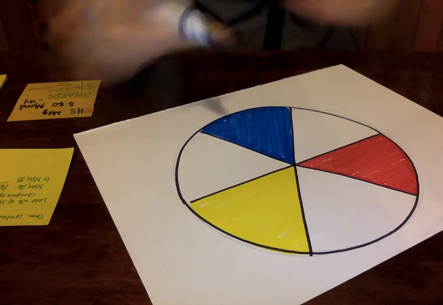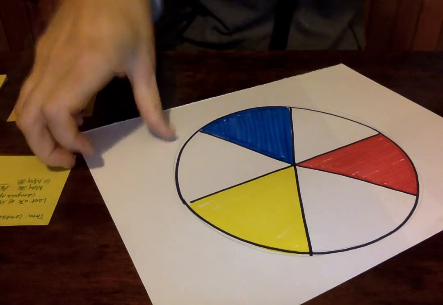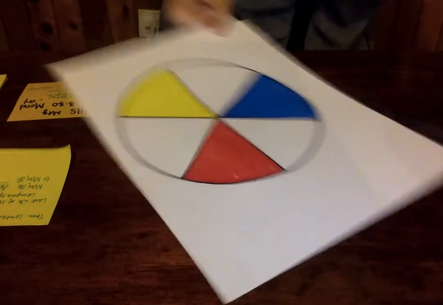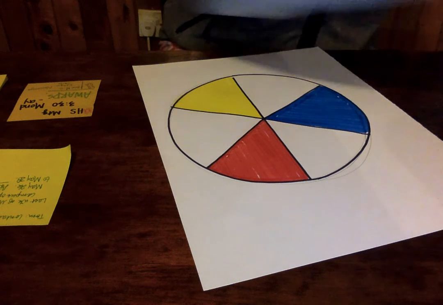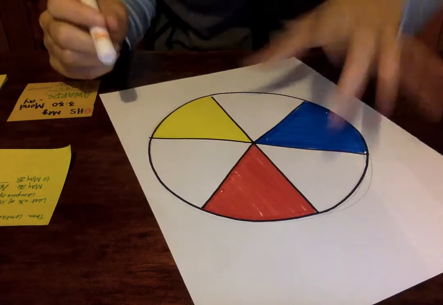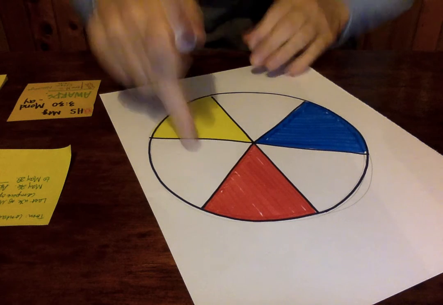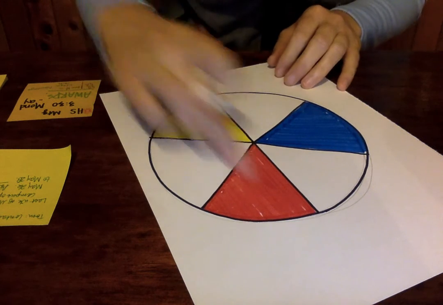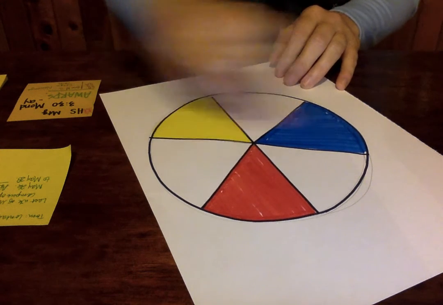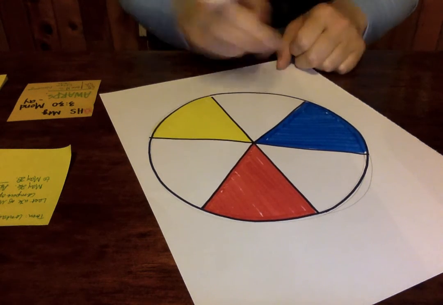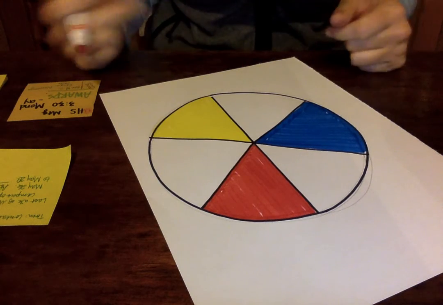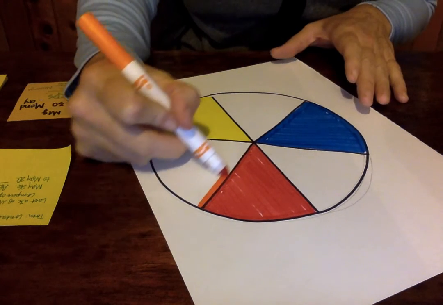Okay, primary colors. Now, I hope you know that when you mix primary colors, you get something called secondary colors. So when you mix red and yellow, you'll get orange. And so we put orange here. And do you see how this makes a triangle? So this is one relationship. Red, yellow, and blue have the relationship together of being primary.